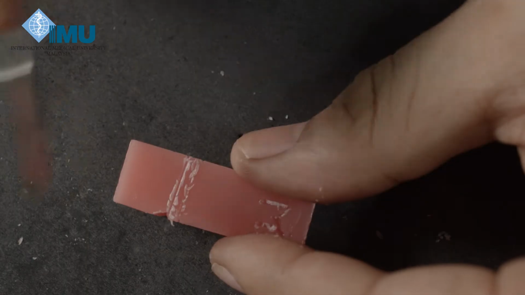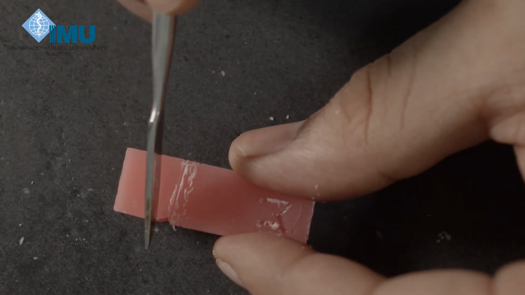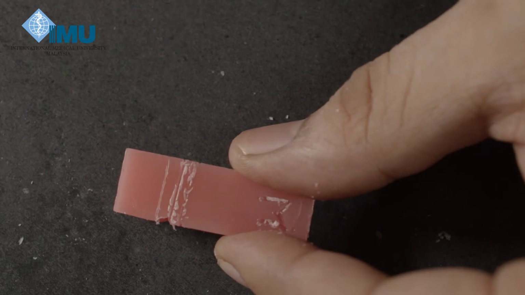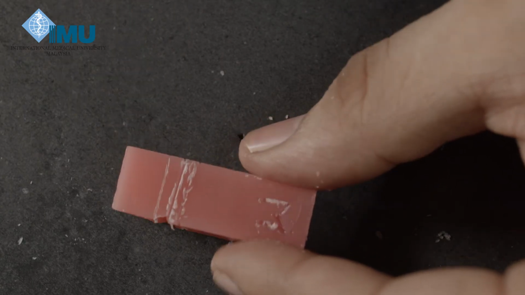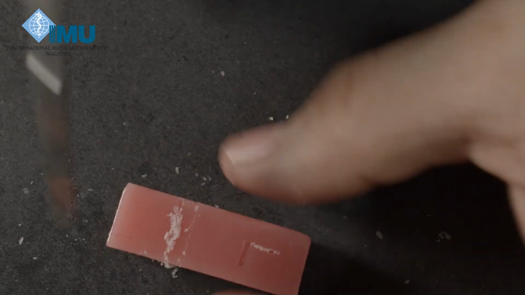So keenly notice, now this is the curve, a subtle curve, the crest of which is in the cervical 1/3 area. Now this is the crest. Let's go on to the lingual side.